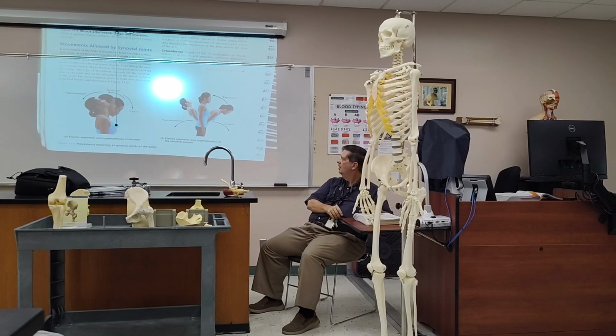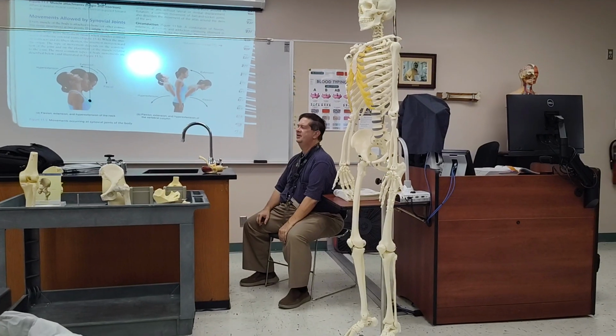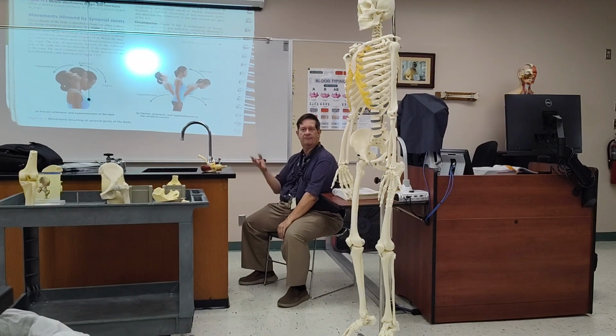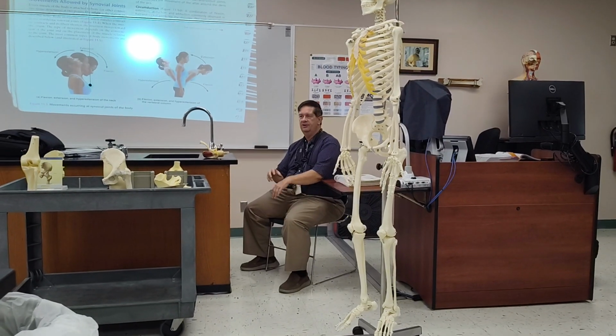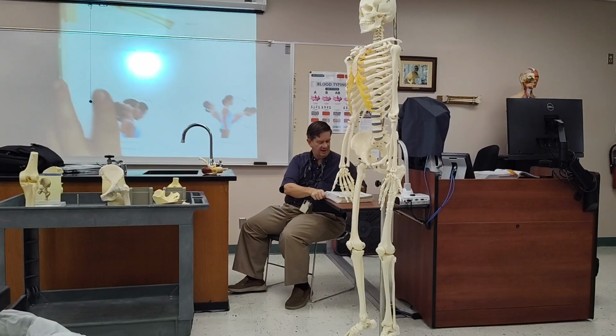Okay. All right. Well, this would be flexion of the neck. This would be extension of the neck. That would be hyperextension, where you go further back. Does that make sense? You don't just extend it, you extend it further than normal. It's hyper, more than normal. All right, so we've got that.